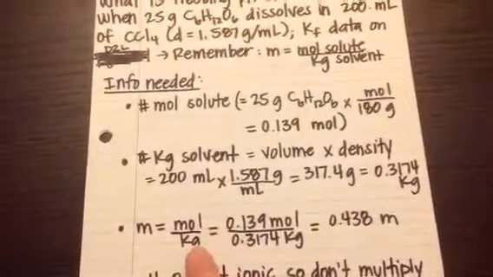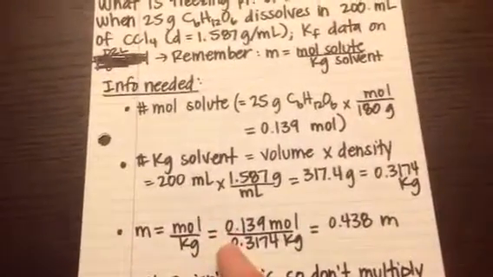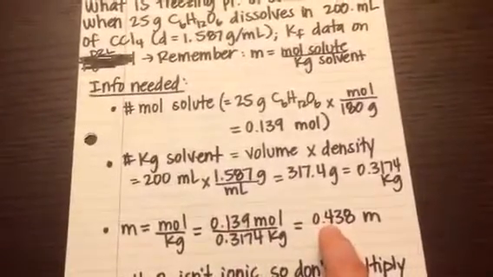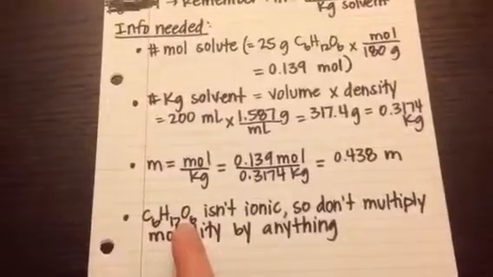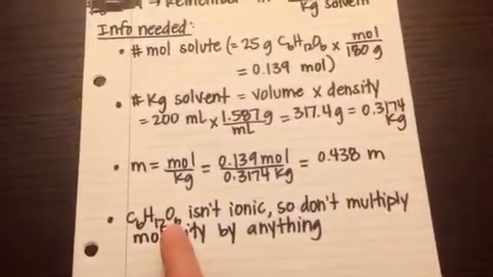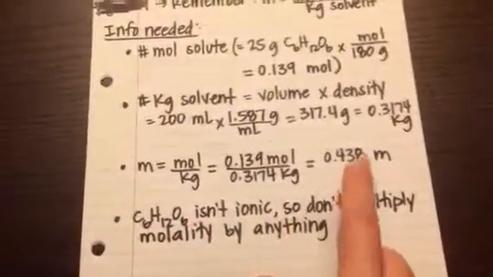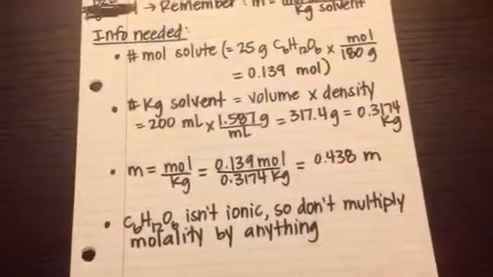Now we need to calculate molality. So moles over kilograms, so 0.438 molal. Now, glucose is not ionic, right? That's a molecular substance. So it'll dissolve, but it does not dissociate. So we don't need to multiply this number by anything because there are no ions.